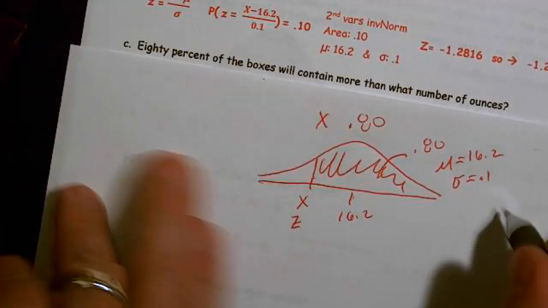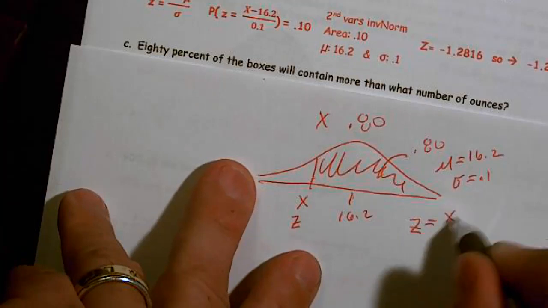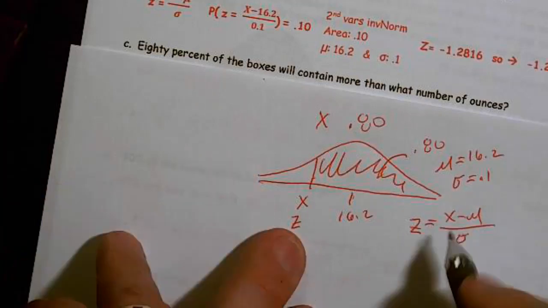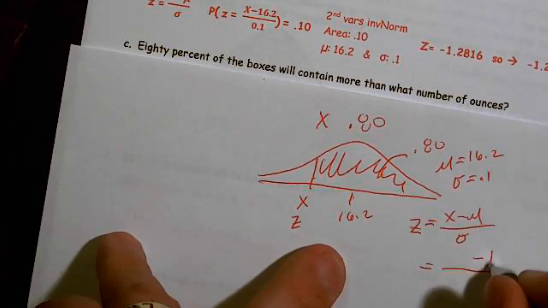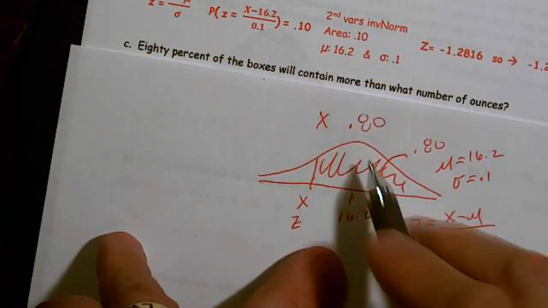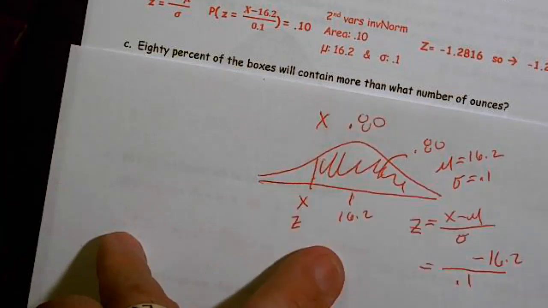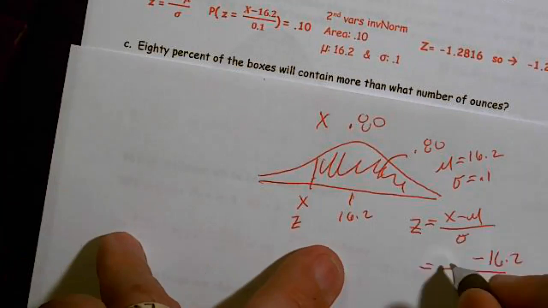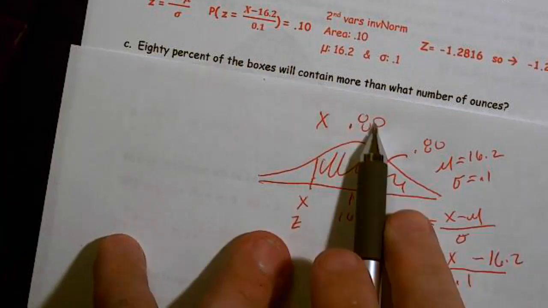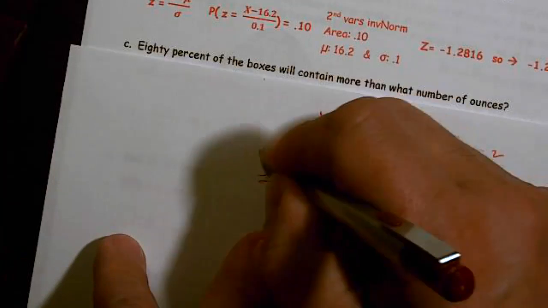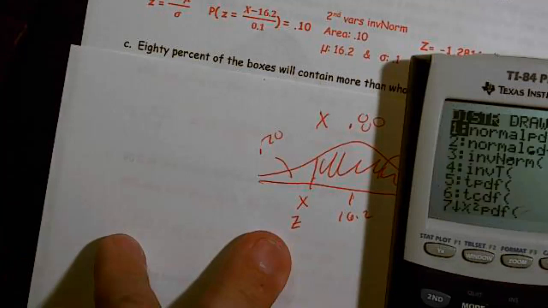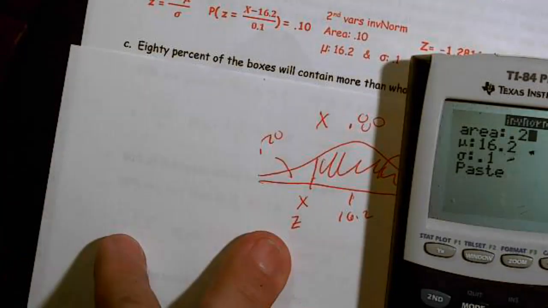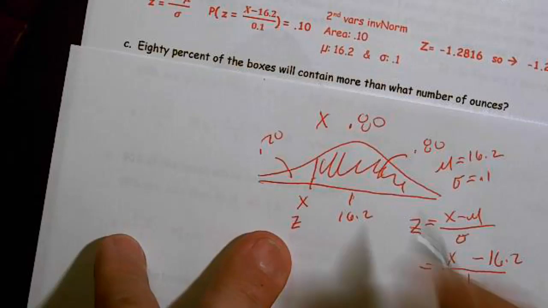And remember, Z equals X minus mu over sigma. I start plugging in what I have: a mean of 16.2 and a standard deviation of 0.1, and we're looking for X. But they gave me this area, and remember, the calculator works from left to right. So I need this 0.20. I'm going to do an inverse norm, second vars, inverse norm of 0.2, mean is 0, standard deviation of 1, and I get negative 0.84.